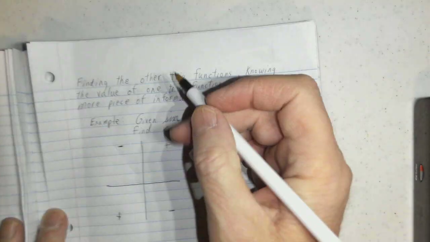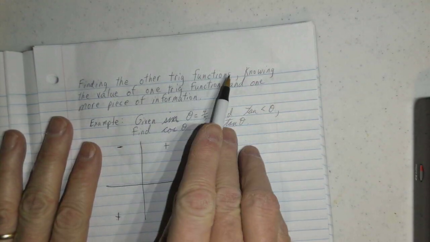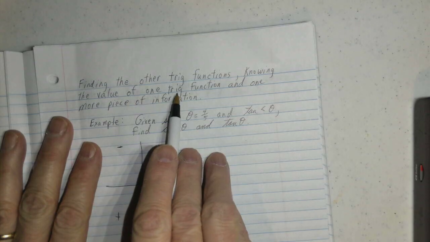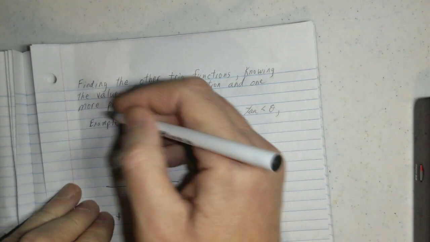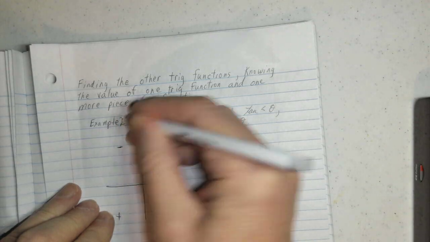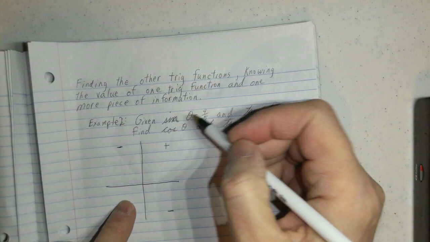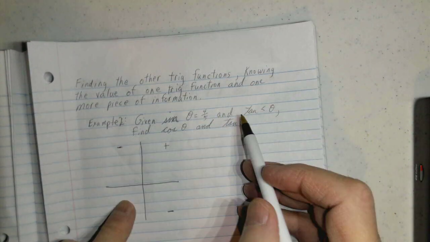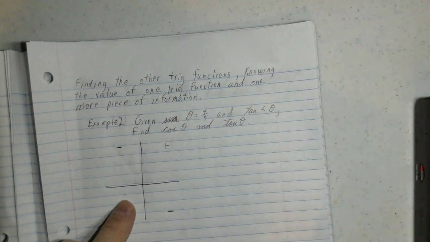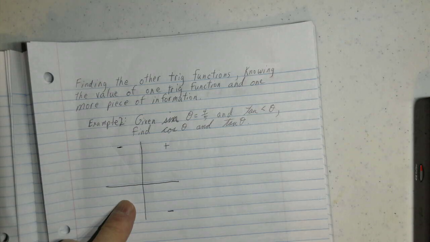Alright, now finding the other trig functions, knowing the value of one trig function and one more piece of information. So that's kind of what example 2 is doing here. So we're given that sine of theta is negative 4/5 and tangent of theta is less than 0.